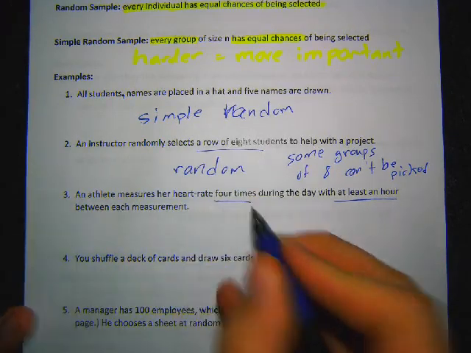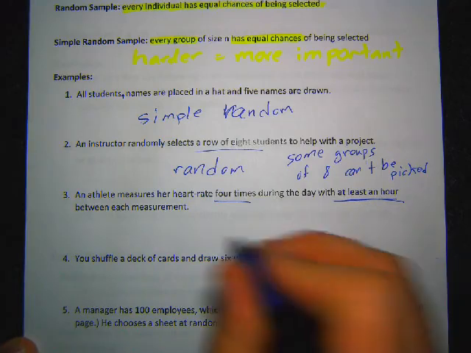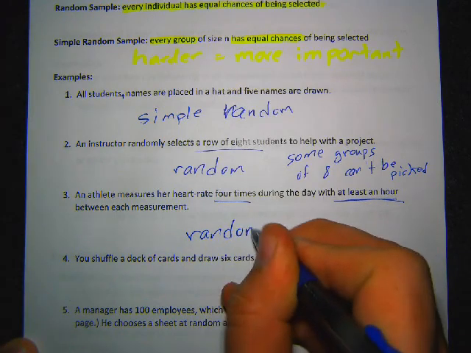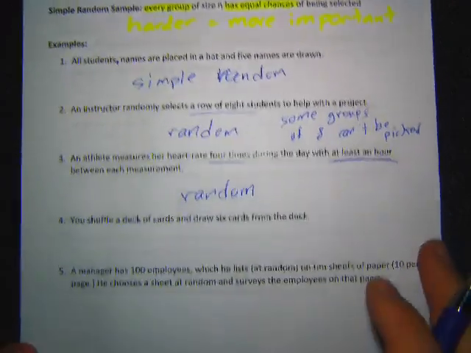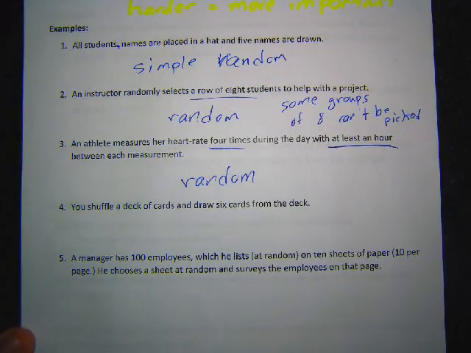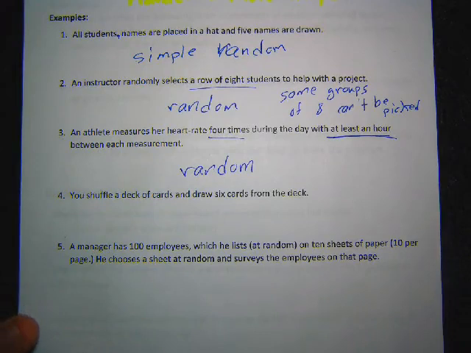So she's doing this 4 times a day, but she's spacing them out, so that makes this random and not simple random. She needs some kind of random number generator to tell her when to do her heart check, and then she'd have simple random.